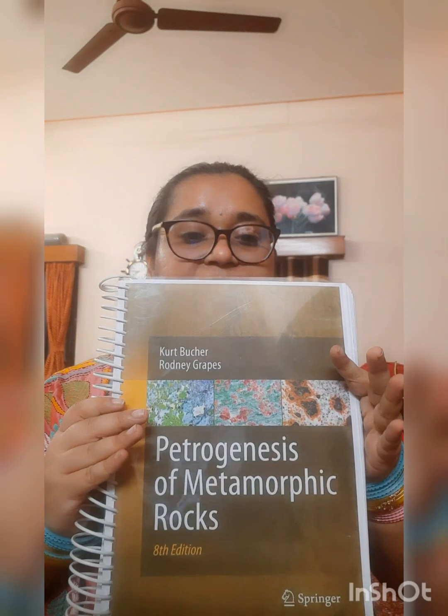Again, I'm showing it. Please do refer to the book of Bucher and Grapes, Petrogenesis of Metamorphic Rocks. This is by Bucher and Grapes. Please do go through this book. This is a lovely book.